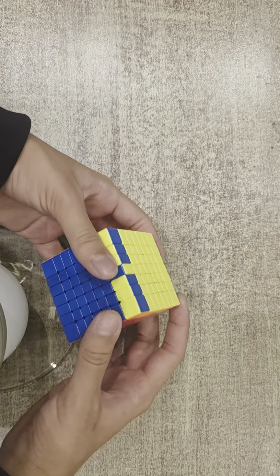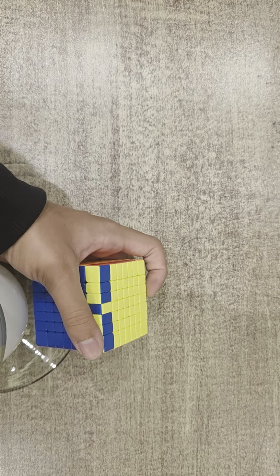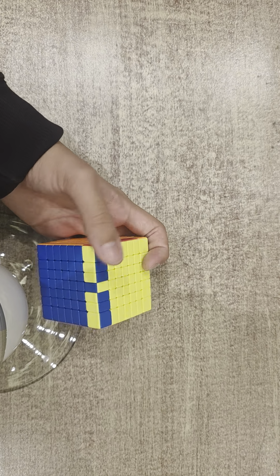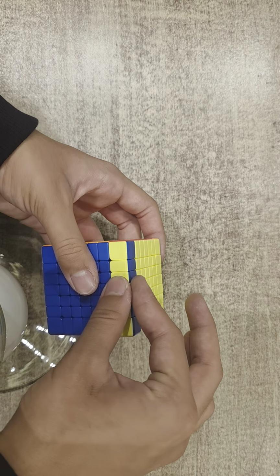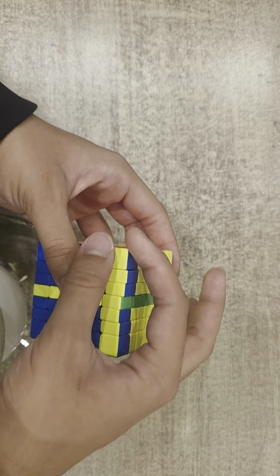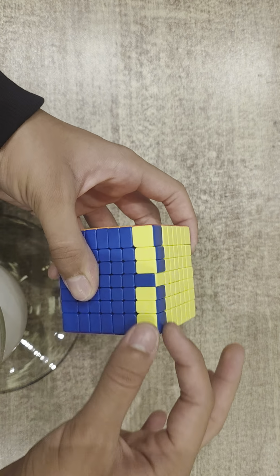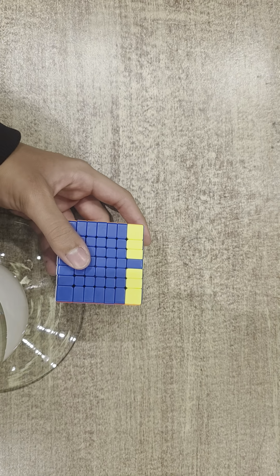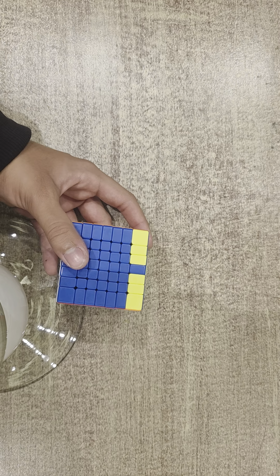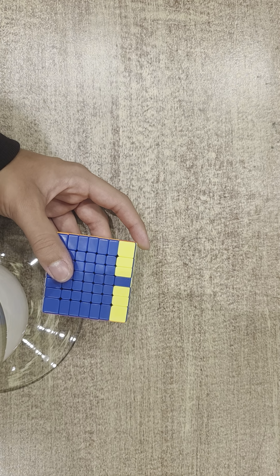So first parity over here, we see that this is basically just 5x5 but bigger. Ignore the middle slice and you see that everything is just flipped, as you can see. So we'll call this inner parity, I think. Yeah, I think it's called inner parity. Correct me if I'm wrong in the comment section.